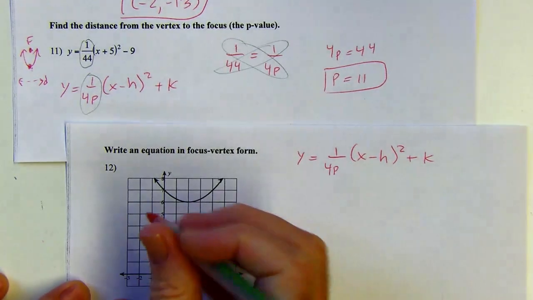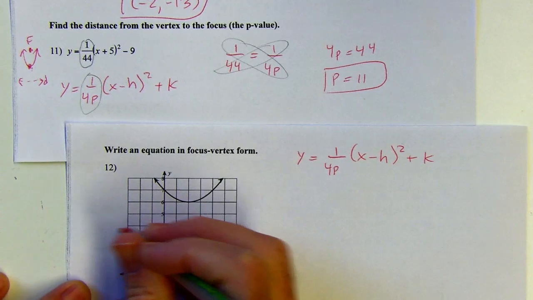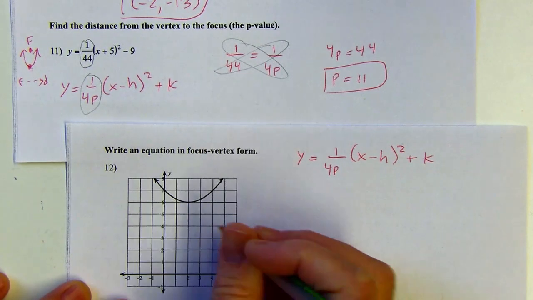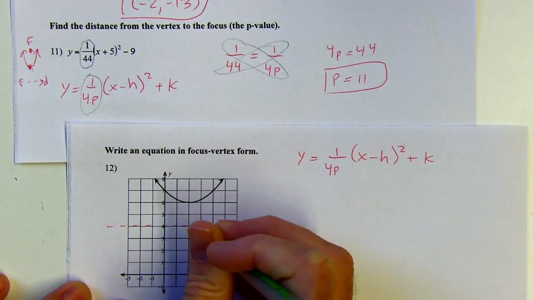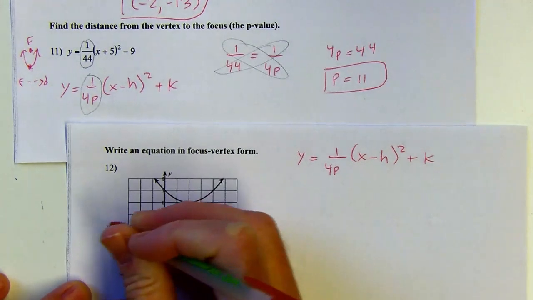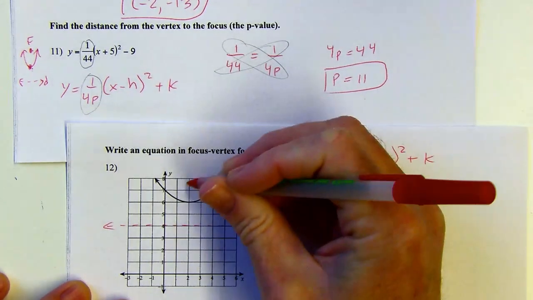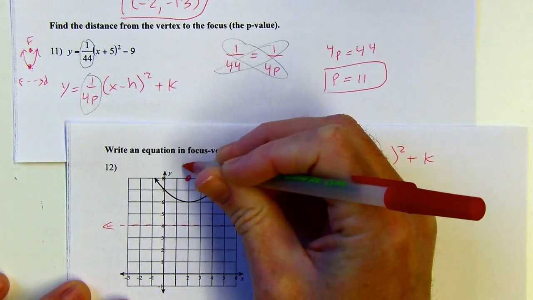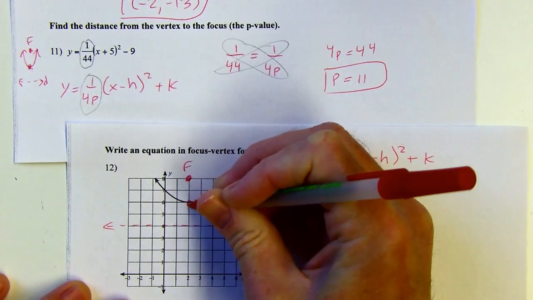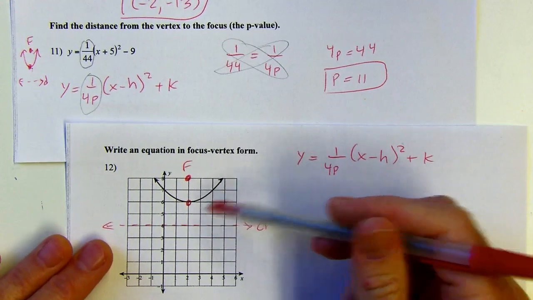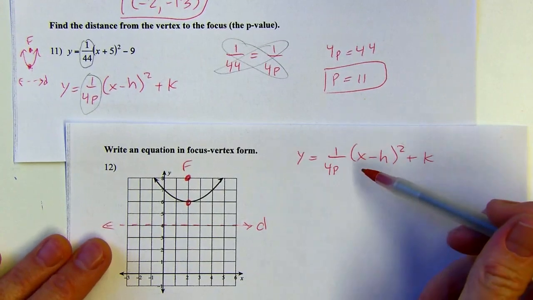So I'm just going to add this in, and I'll add it in on the worksheet as well. I don't know where the focus and directrix were supposed to go, but let's just put the directrix right there. And since that's 2 units, I'll put the focus right here at the top, and that should be right above the vertex. We need either the focus or the directrix in the picture, otherwise we wouldn't be able to find the p-value.